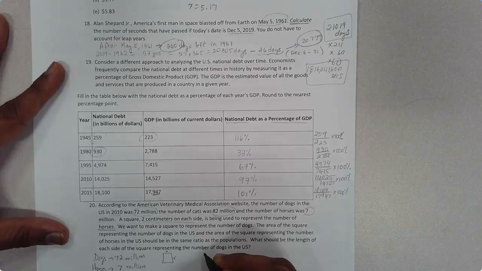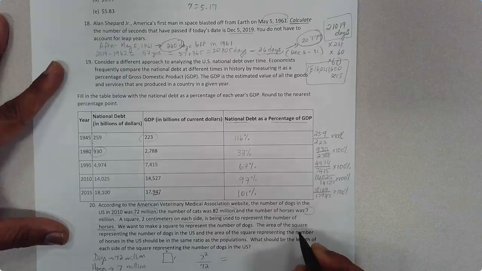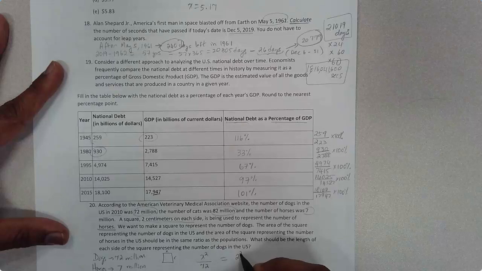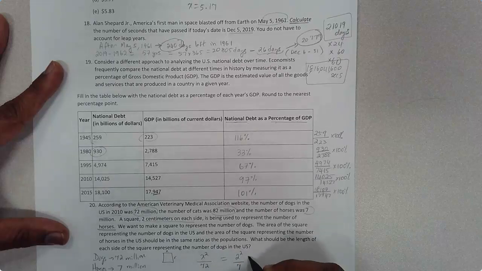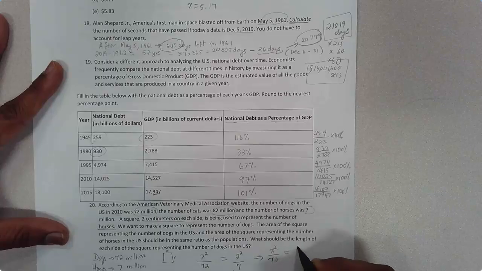Okay, so x squared, if that's the area of the square, over 72 for the dogs should be equal to, we were told that 2 on each side, so it's 2 squared over 7 million. This is for the horses. Horses and dogs. So we have x squared over 72 is 4 over 7.